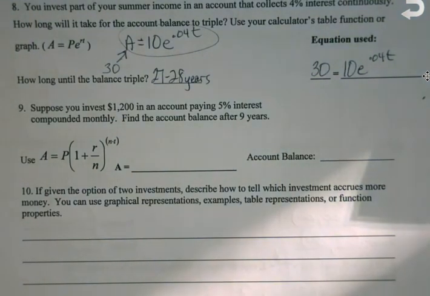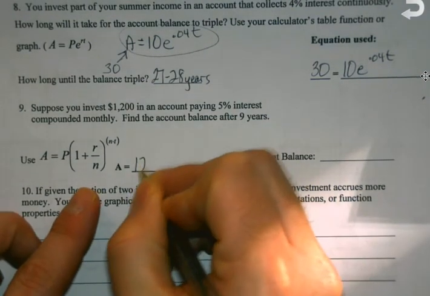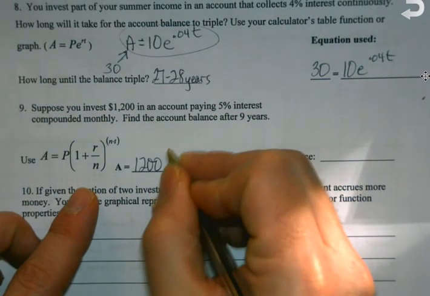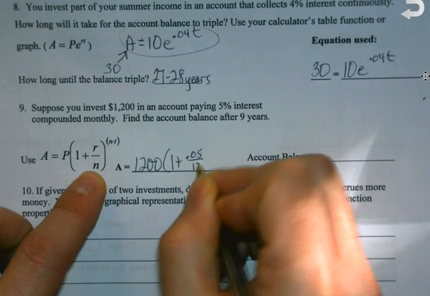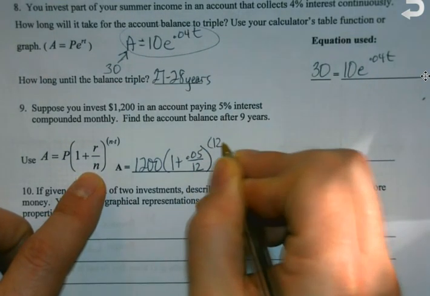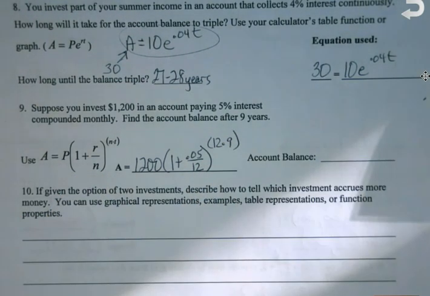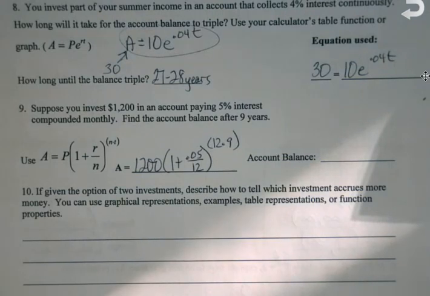So let's see. 9, invest $1,200 in account paying 5%, compounded monthly, find the balance after 9 years. Alright, so 1,200. Compounded monthly, so be careful here. Make sure if you're not going to multiply 12 and 9 ahead of time that you have them in parentheses in your exponent, because otherwise you'll get something to the 12th power times 9. It'll be some ridiculous number. I'm hoping some of you are starting to look at these, and if nothing else, you're learning what answer is sensible and what's not.